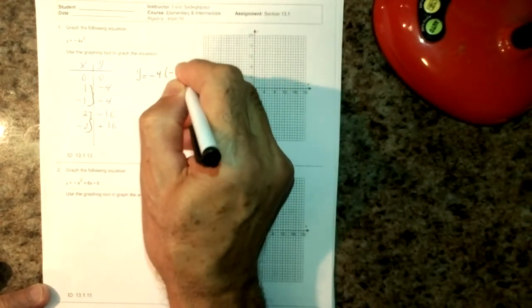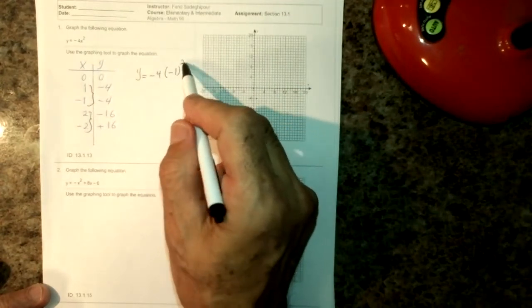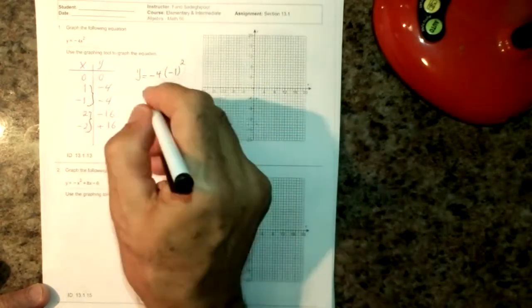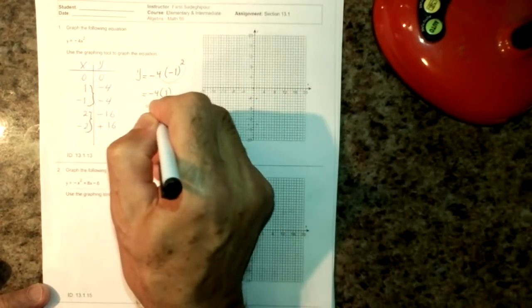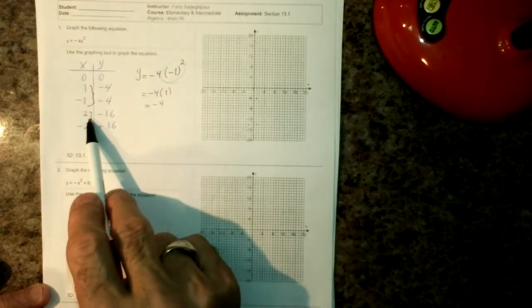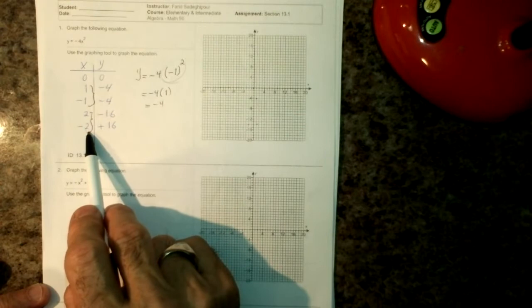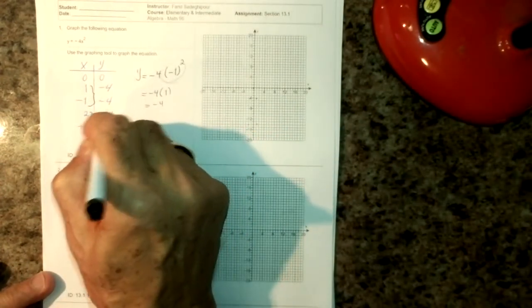So in that case, you understand that (-1) squared is always 1. So the outcome would be just -4. Same thing here. Whether you substitute 2 or -2, in this case, I'm sorry, this should be negative.